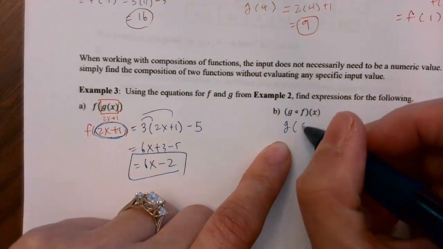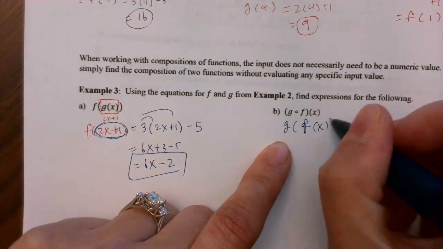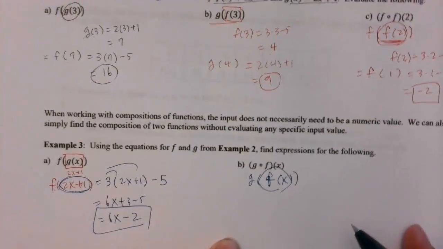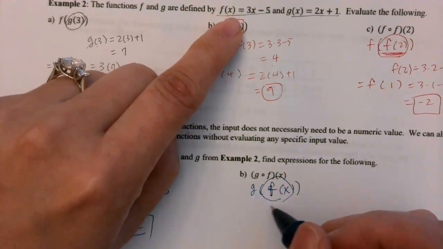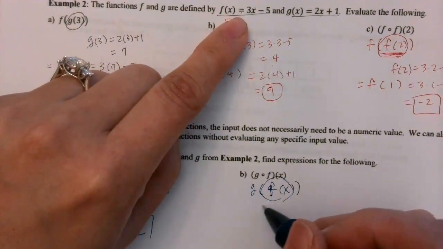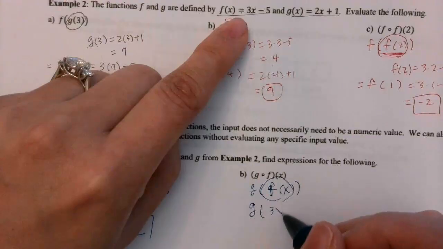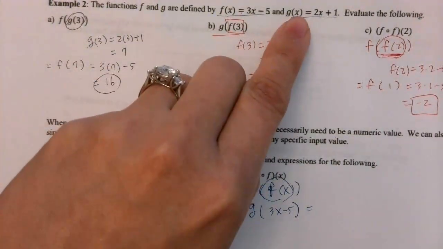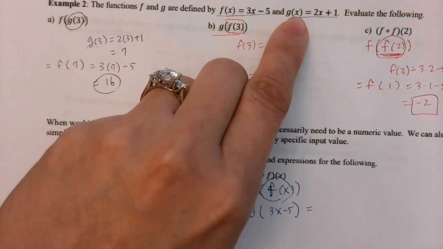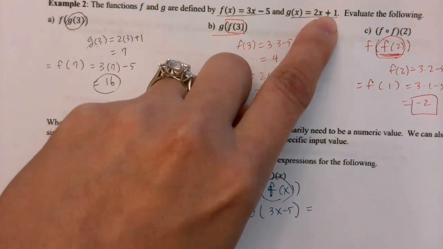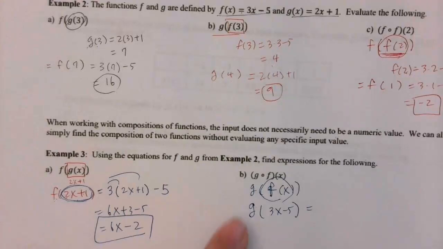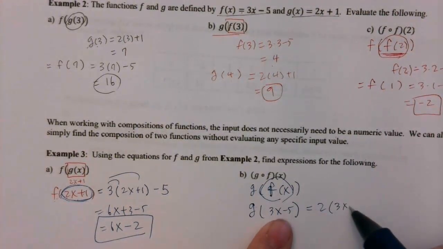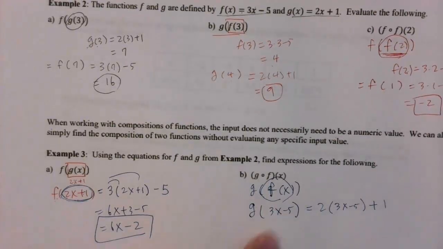What about this one? I want to write g of f of x. Okay, so we start from the inside, which is f of x. What is f of x equal to? 3x minus 5. So g of 3x minus 5 equals, what is function g? g of input is 2 times the input plus 1.